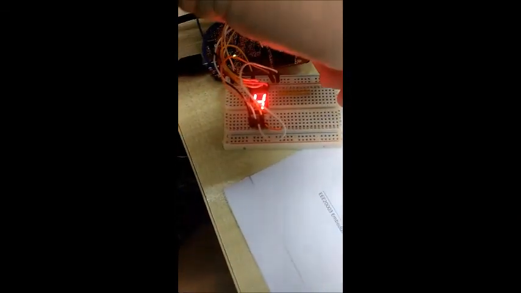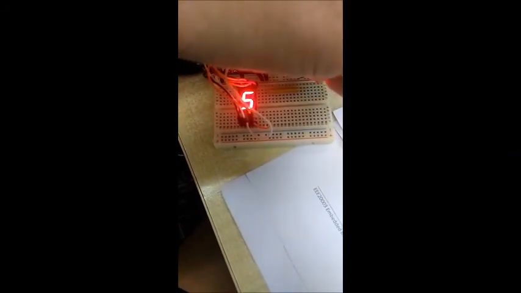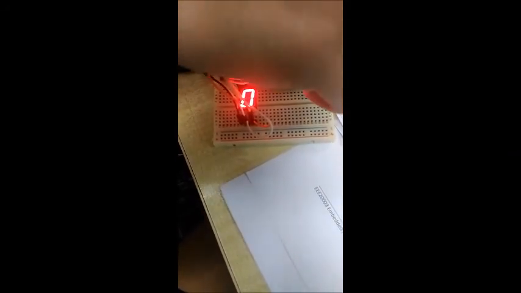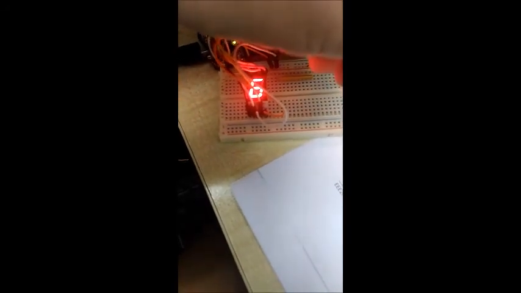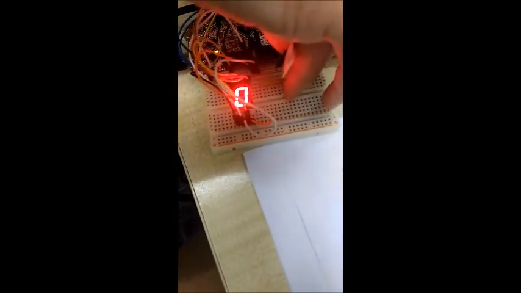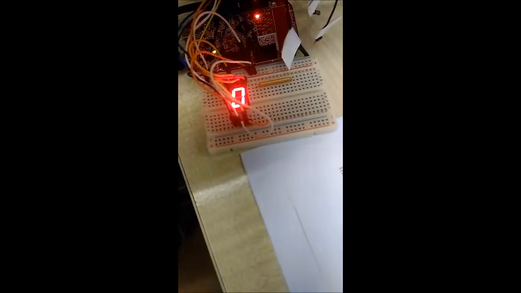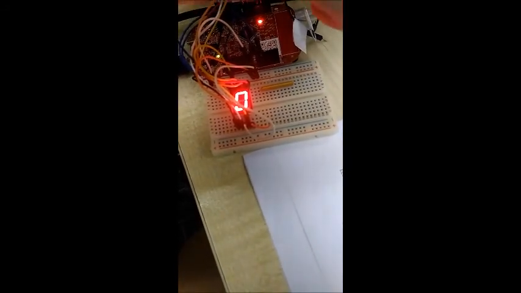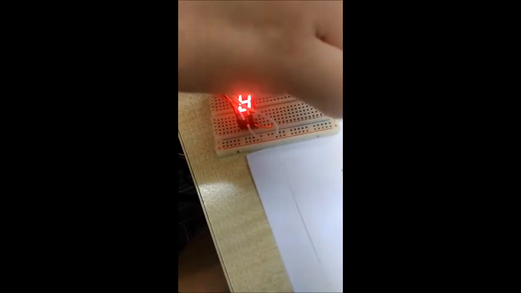We have 4. 5 would be 4 and 1. 6 would be 4 and 2. Then 7 would be 1, 4 and 2. 7. Now we have 8. And lastly, we have 9.